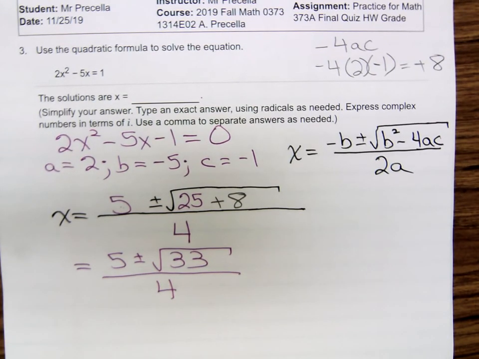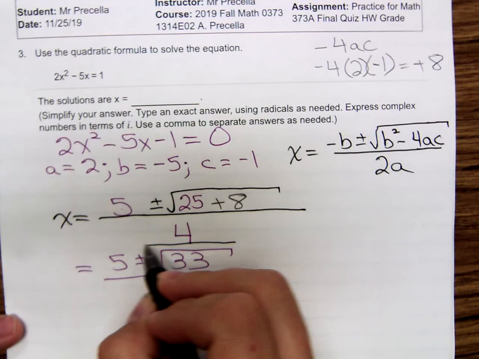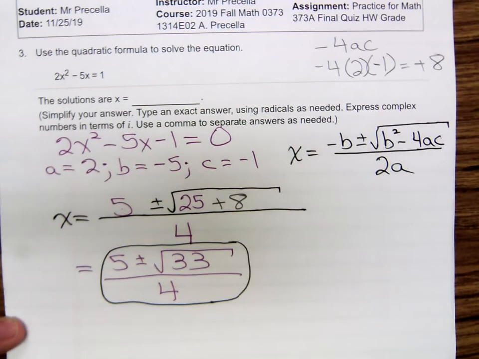Can we simplify the square root of 33? Is 33 a perfect square? No. Are there any perfect square factors of 33? It's 1 times 33 or 3 times 11. None of those are perfect square factors. So what do we conclude? This is the answer. We're finished. We can't reduce it any further. Any questions there?